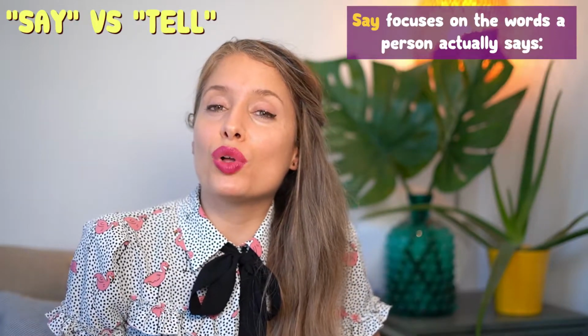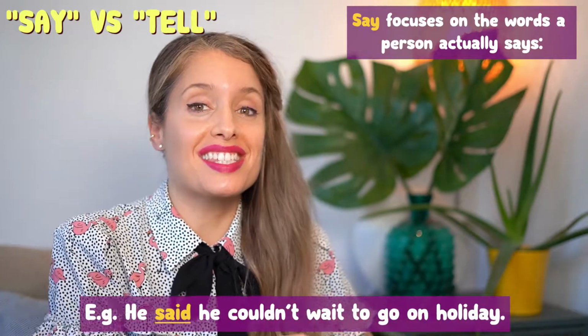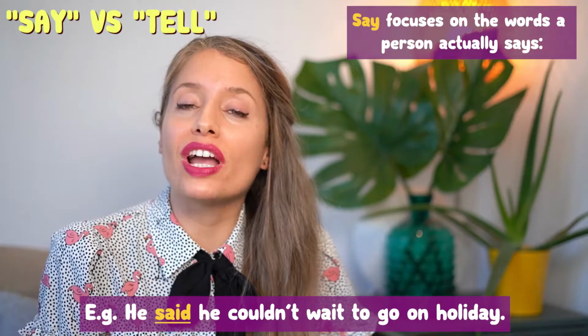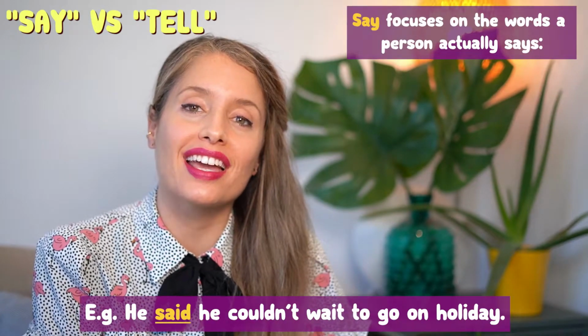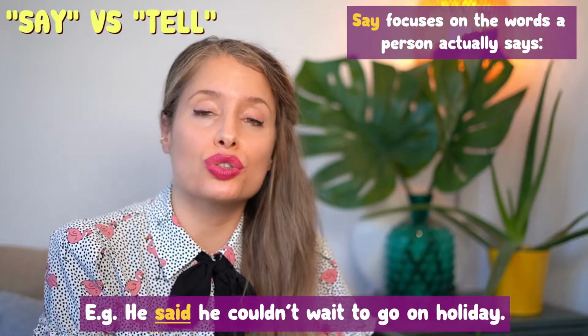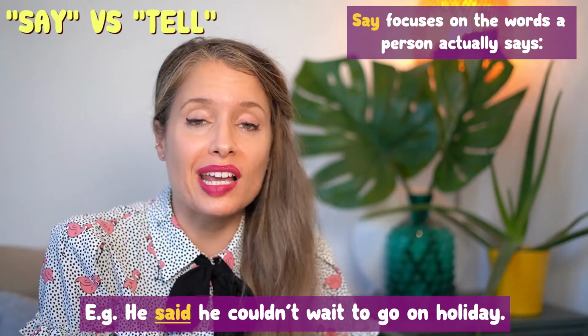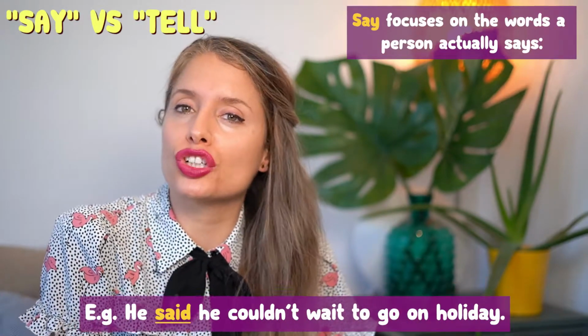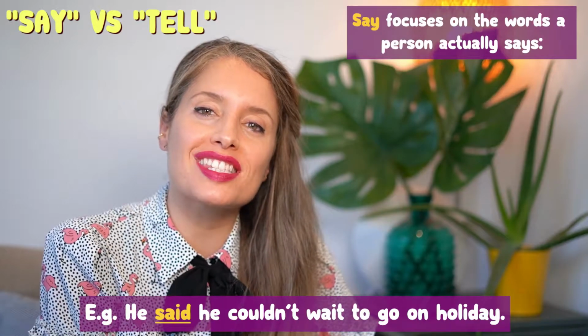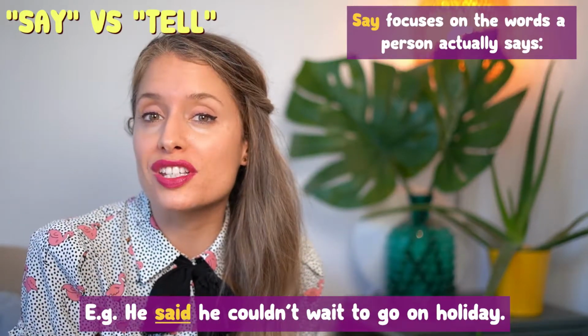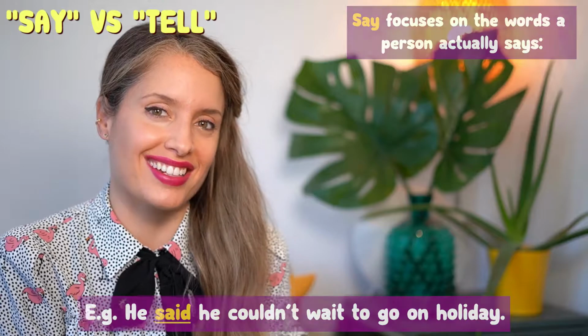And another example could be, he said he couldn't wait to go on holiday. And this would be very similar to the previous example. Same meaning, just a different structure. And again, we are using say to show what the person said.